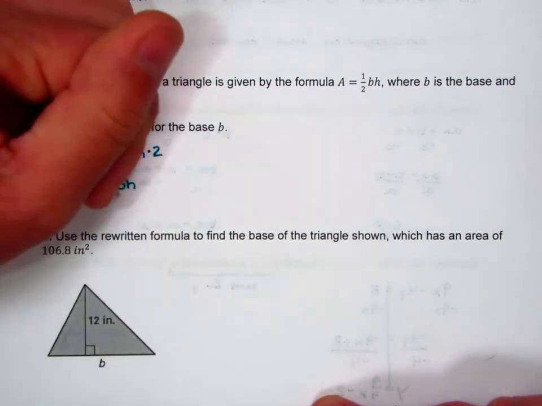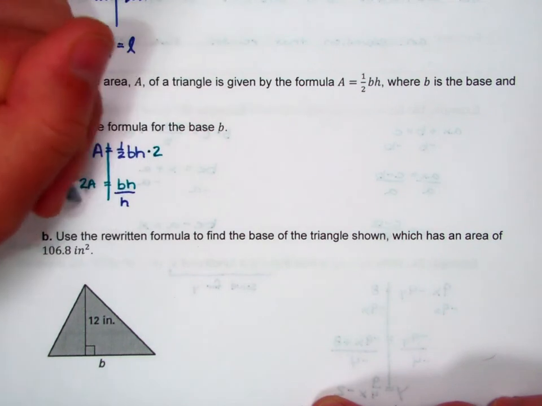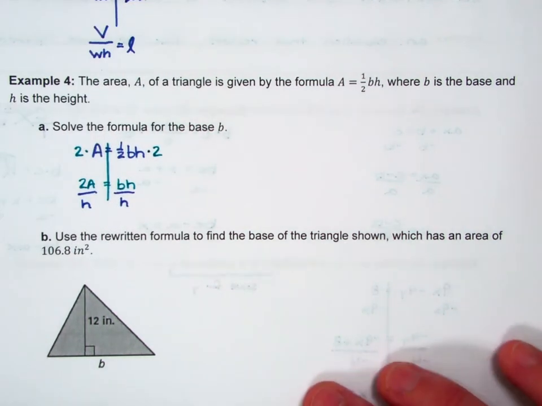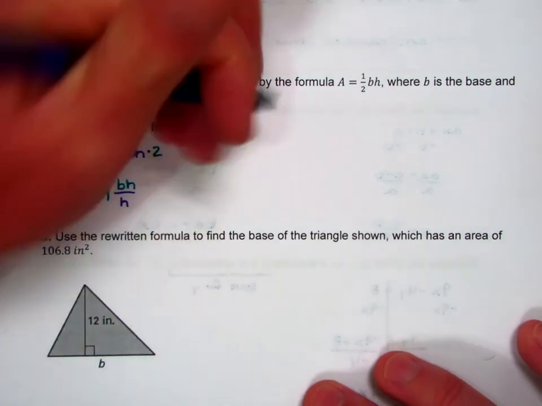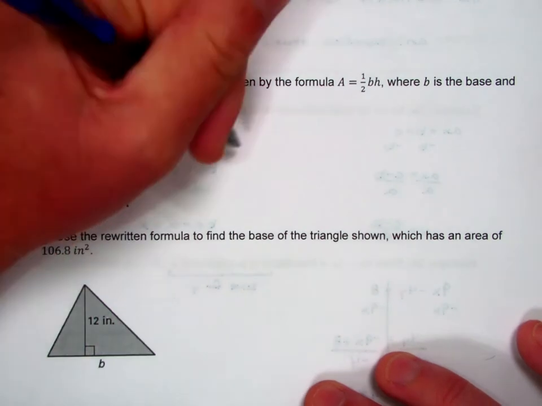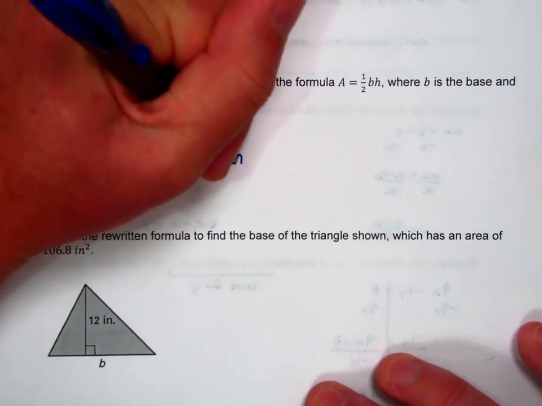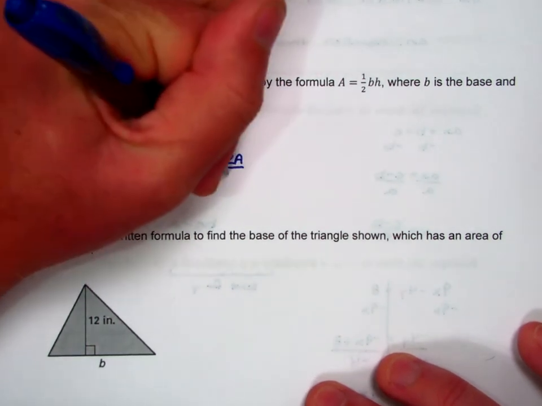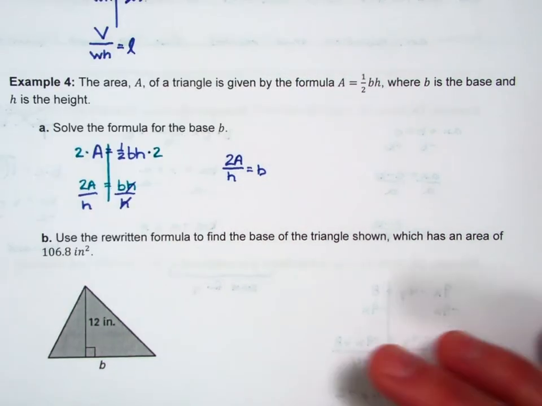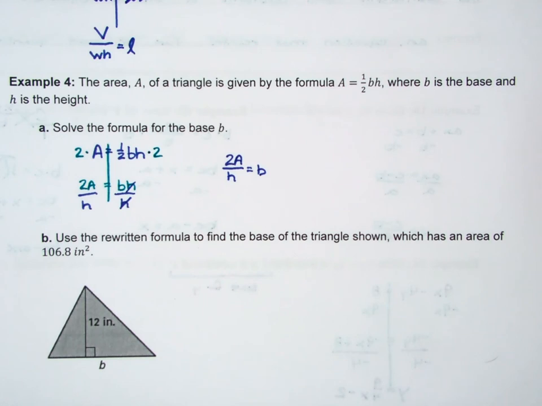Again, we're asking you to solve for B. So we need to get rid of multiplication, which we do with division. So we're going to go ahead and divide each side by H. So when we divide each side by H, my H's on this side are going to cancel each other out. And I'm going to have 2 times A over H is equal to B. This equation is now solved for the variable of B. That's what they asked us to do, so that's our final answer.